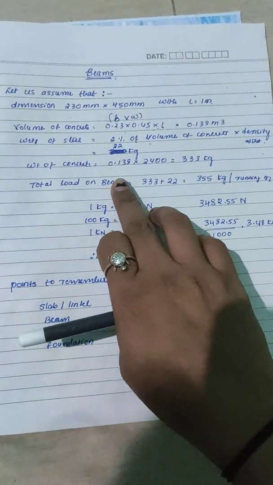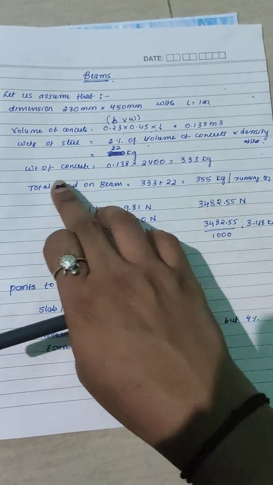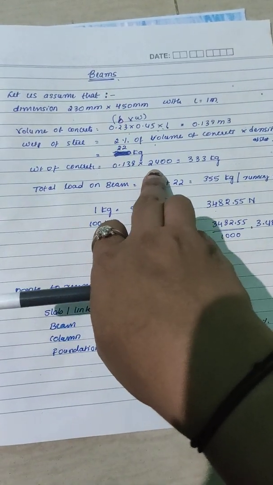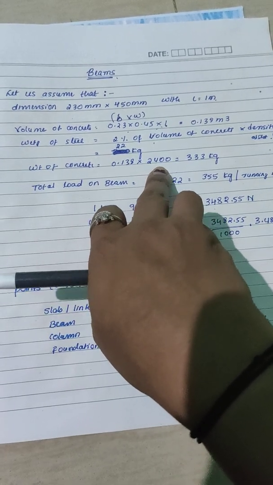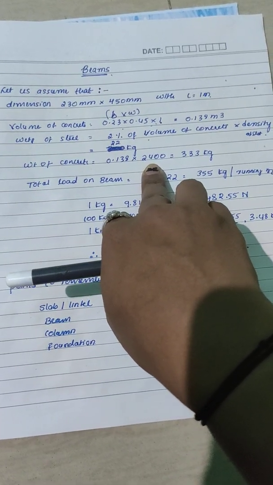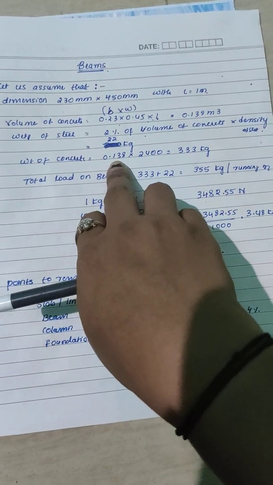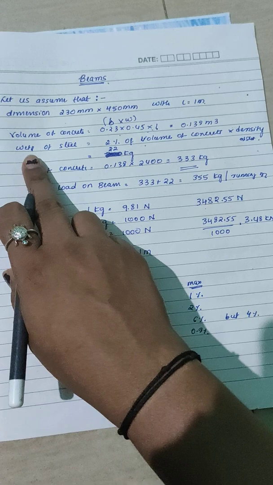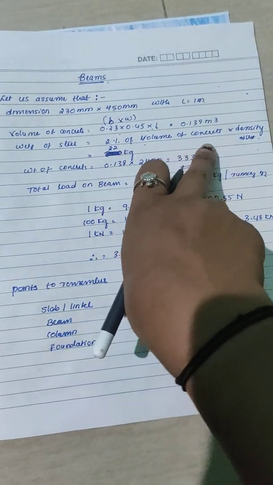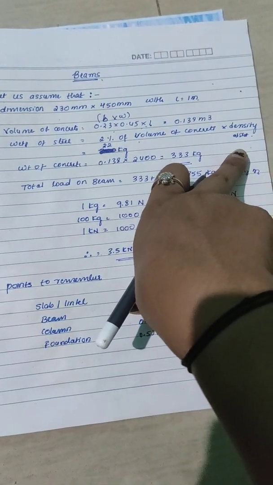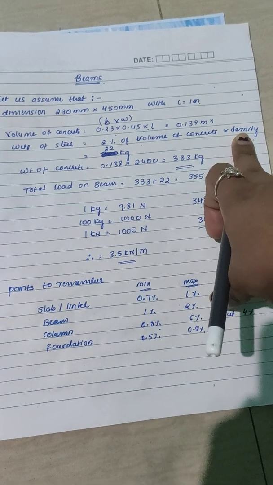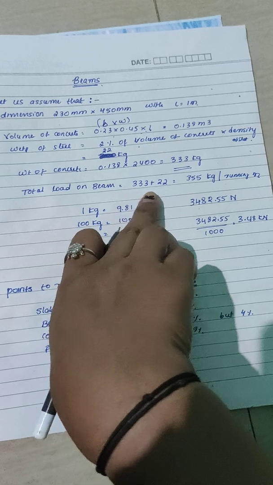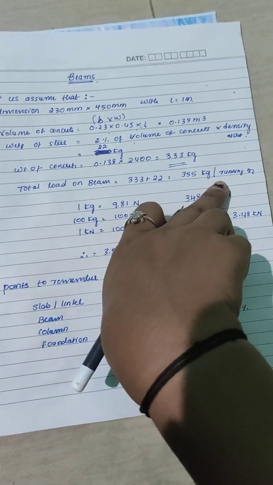Okay. So next, in case of weight of the concrete, if you want the particular weight, you need to multiply the volume by the density of the concrete. This is for plain concrete, that is 2400 kg per meter cube, and the volume is in meter cube. So finally you will get it as 333 kg. In case of weight of steel, it is 2% of the volume of concrete into the density of the steel. So when you do so, you will get the answer as 22 kg. So the total load acting on the beam is this much, 355 kg.